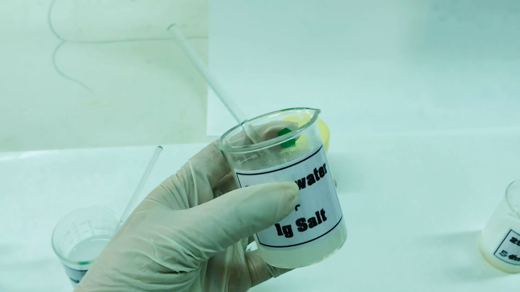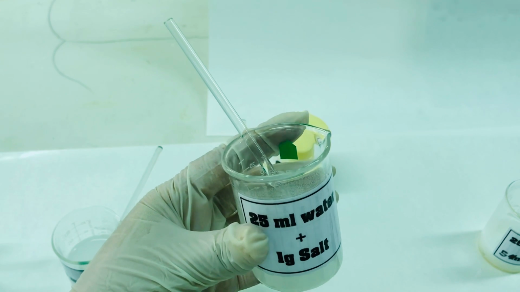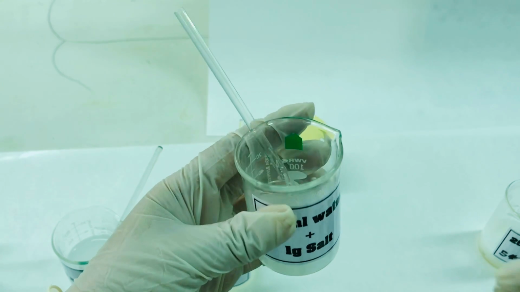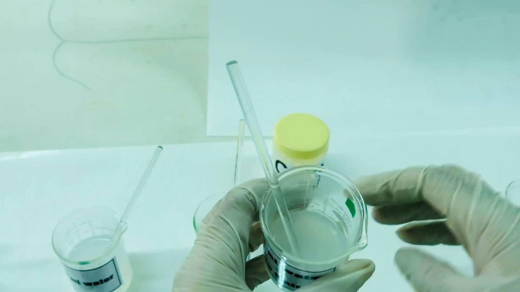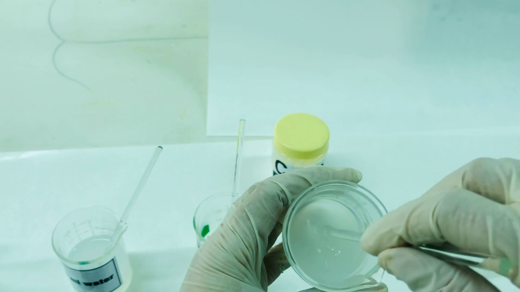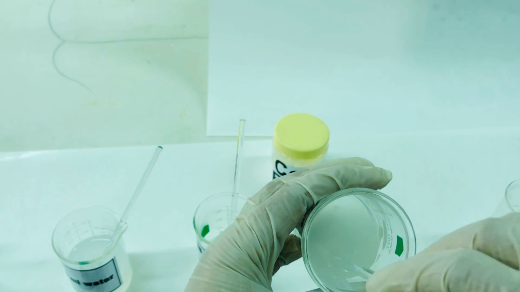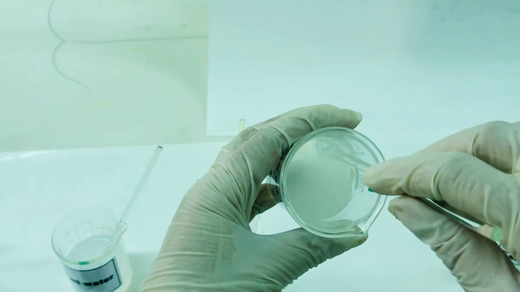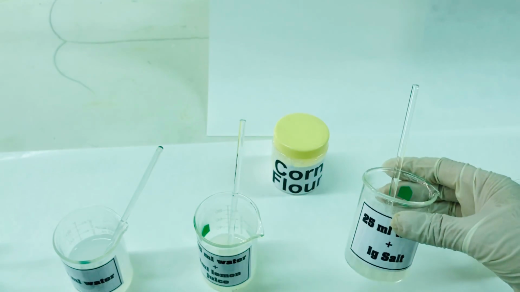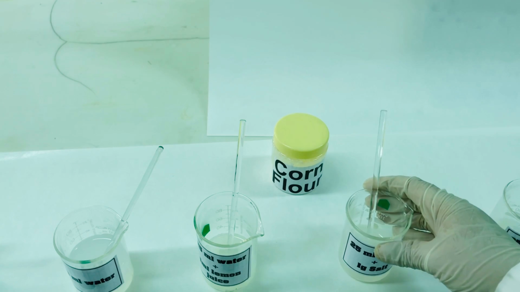Another mixture that we can see is that of 1 gram of corn flour plus 25 ml of water and 1 gram of salt. Salt doesn't have any effect on the process of gelatinization. You can see formation of a thick gel over here, and it shows that salt does not have effect on the process of gelatinization.